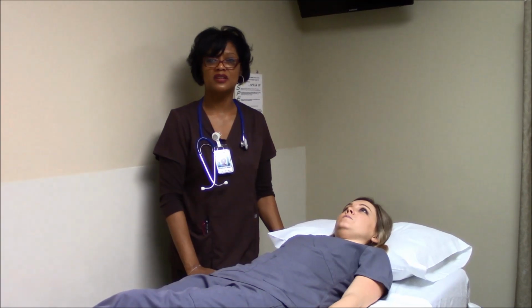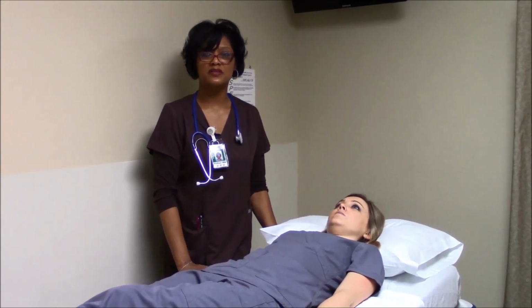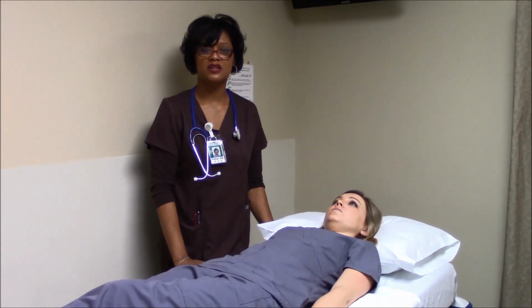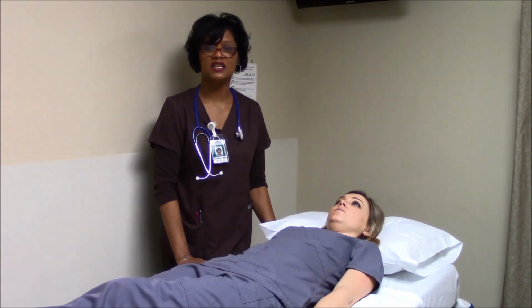Next, we're going to assess the heart and blood vessels. We would inspect the precordium for apical pulse, pulsations, heaves, or lifts. We're going to palpate to detect apical pulse, thrills, heaves, or lifts.